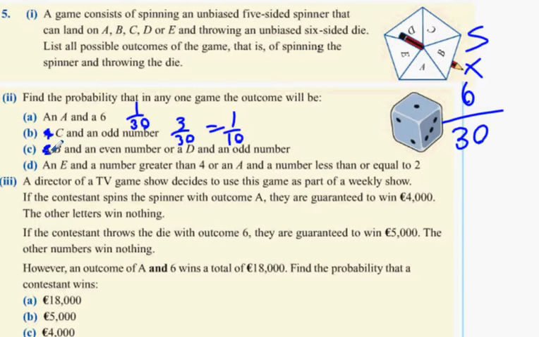B and an even number, or D and an odd number. So it's B2, B4, B6, D1, D3 and D5, which is 6 out of 30, which is 1 in 5.